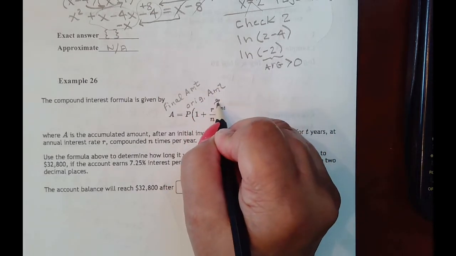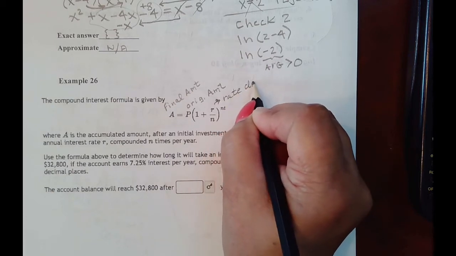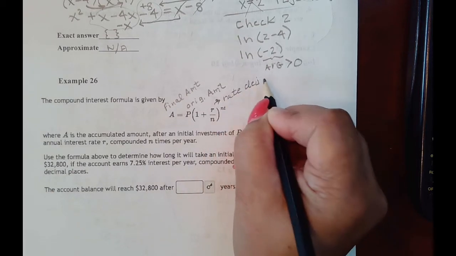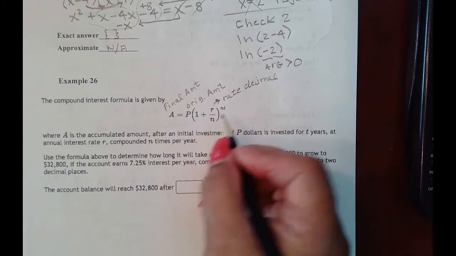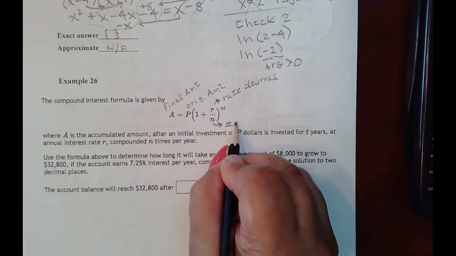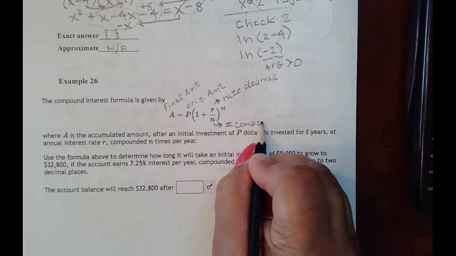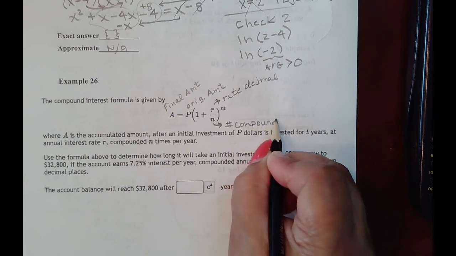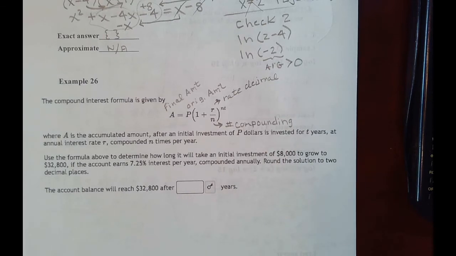R is just rate as a decimal, must be a decimal. And we used it to do problems, like I said in the previous section. N is the number of compounding periods. For instance, if you're getting interest monthly, that means your money is compounding monthly. It is building upon its principal and interest on a monthly basis.